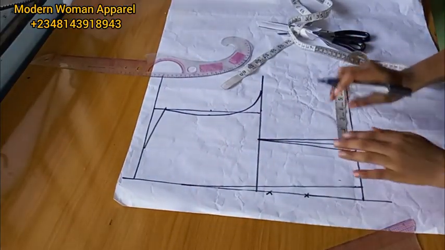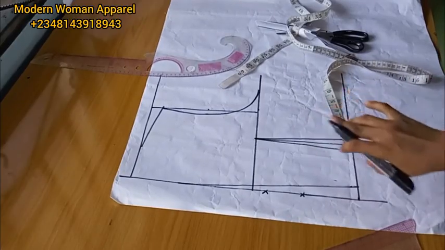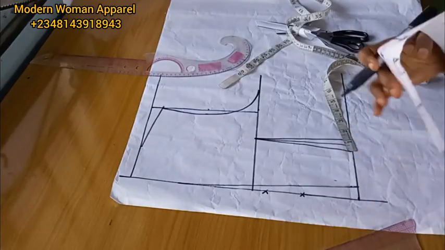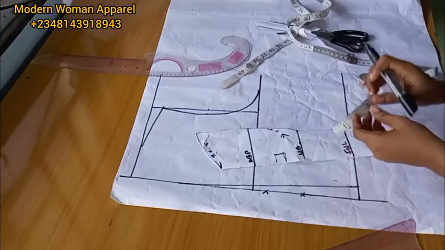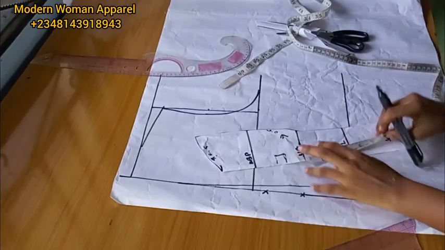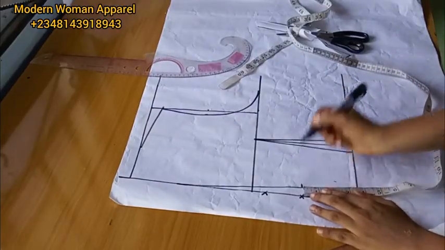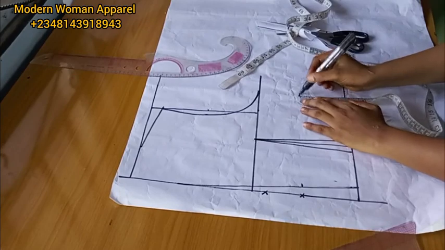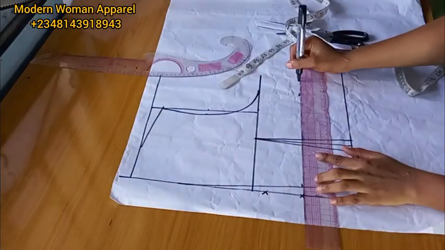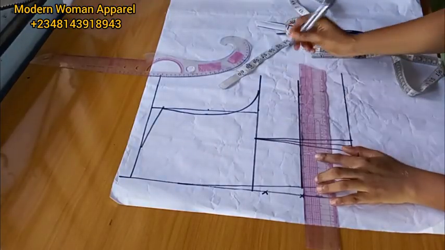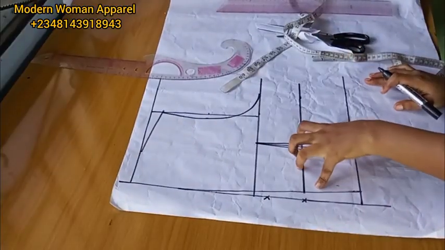After this, we have not input our underbust line, right? So what we have to do is to measure from the front waistline to the underbust. So here I'm having 3.5. So from this back waistline, I'll step up by 3.5 in order to get the underbust line. Can you see? So please do not forget your underbust line, it is very important.